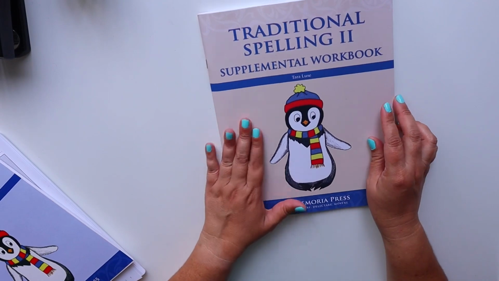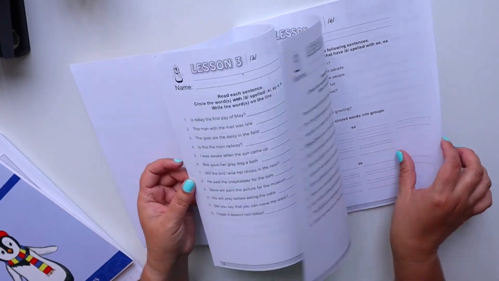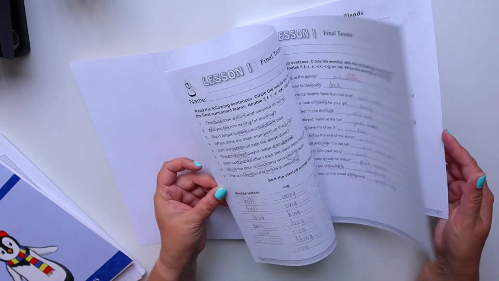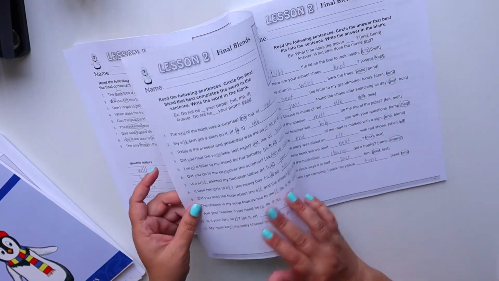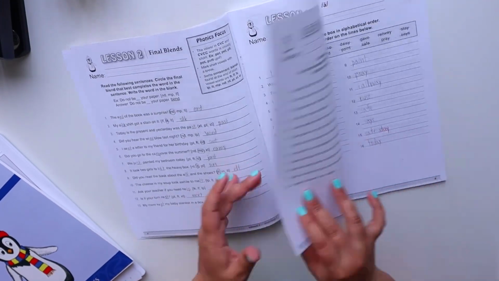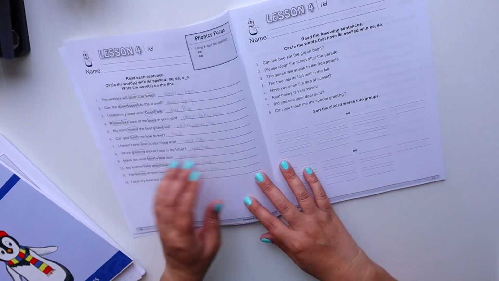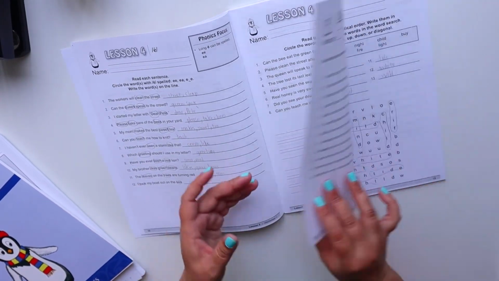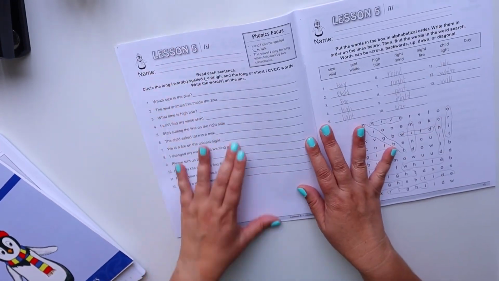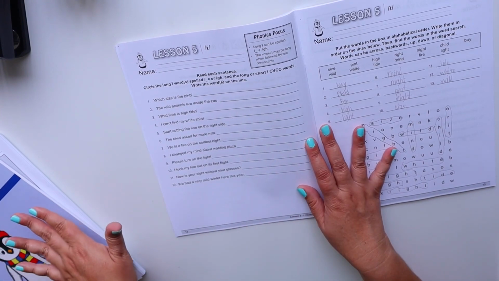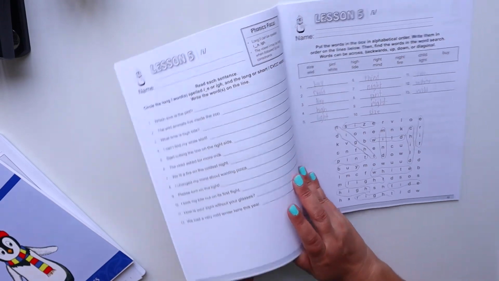Sometimes we do the supplemental workbook and sometimes we don't. So far we've been doing it pretty consistently. I just have him choose one of the days, and this day I have him doing both. But then after that, you can see that I start making him choose which one he wanted to do, just to make sure that he's understanding everything. And after that, when we finish completing the program, I will have him do this as part of a test.